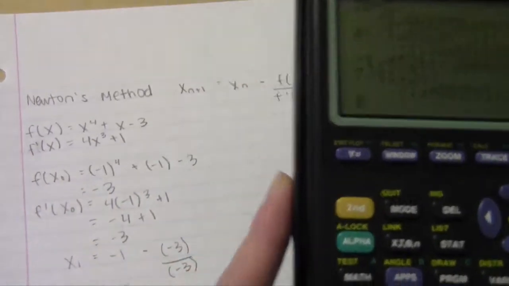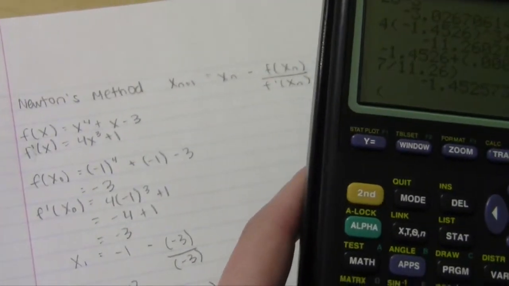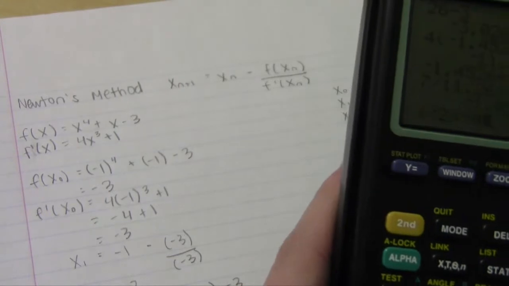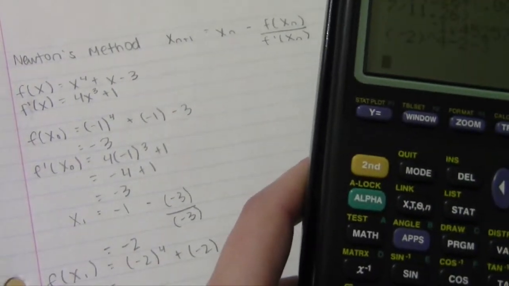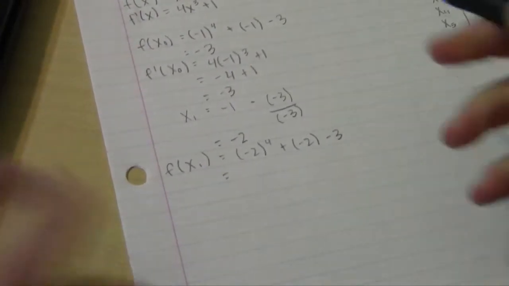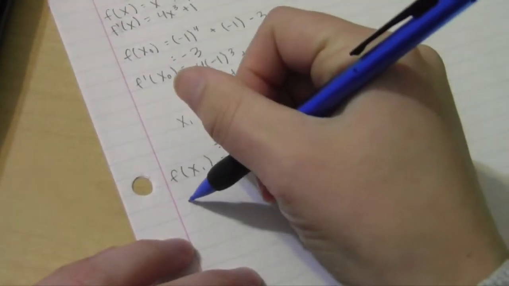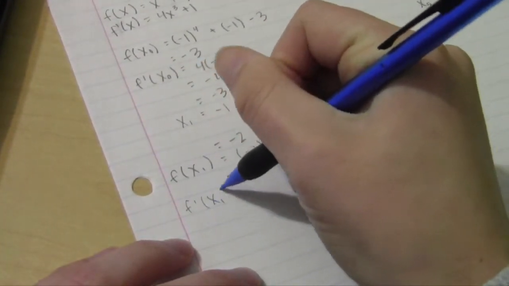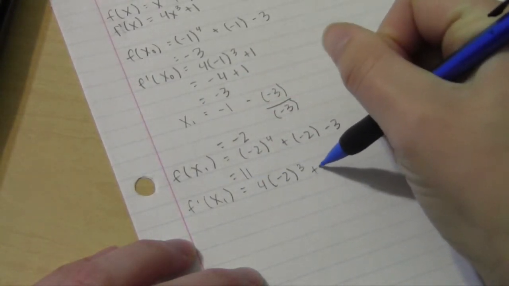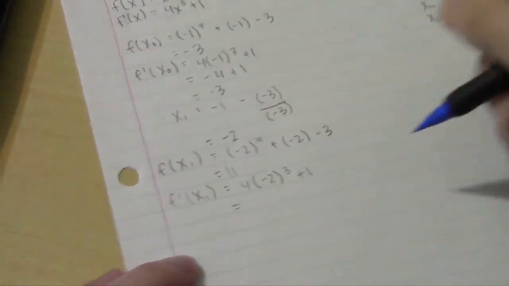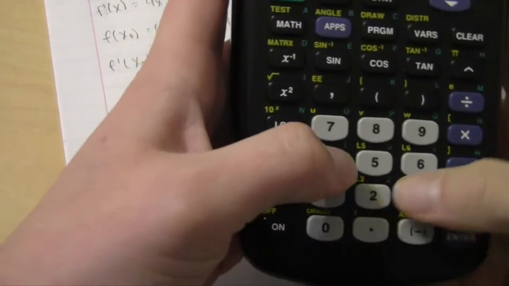I don't like to make mistakes here, so I will just plug that into my calculator, which will give us 11. Doing the same thing for the derivative, again, just going to put this into the calculator.